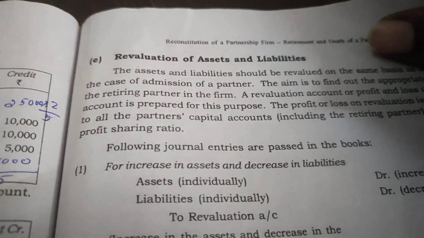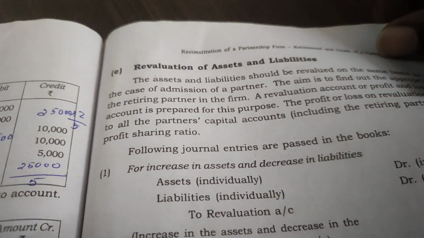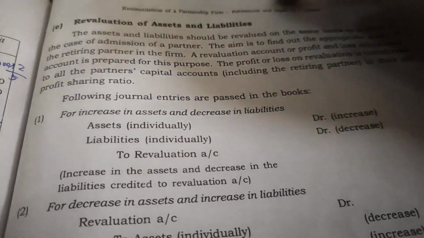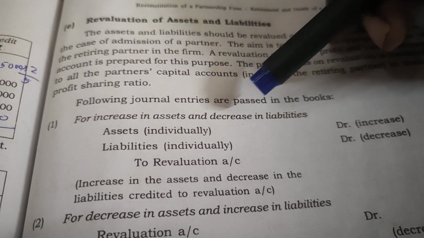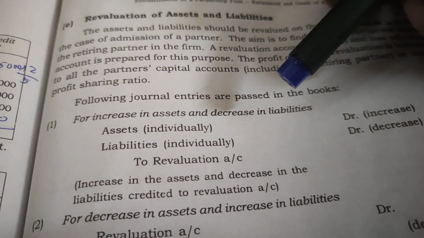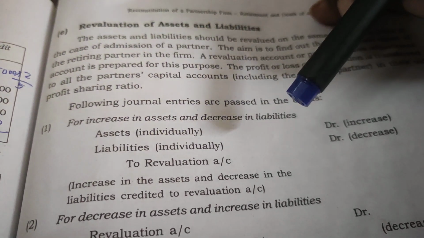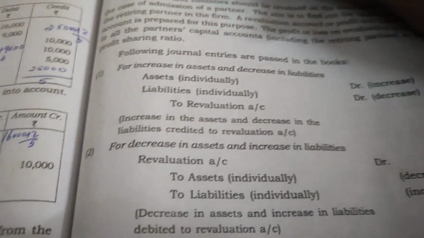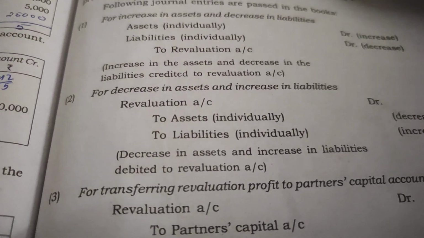Then the revaluation of assets and liabilities. Revaluation of assets and liabilities will be the same method as in the case of admission of a partner. So for increase in the value of assets and decrease in liabilities on retirement of the partner, journal entry will be asset account debtor, individual assets should be shown, liabilities account debtor to revaluation account. For decrease in assets and increase in liabilities, revaluation account debtor to assets account, to liabilities account.